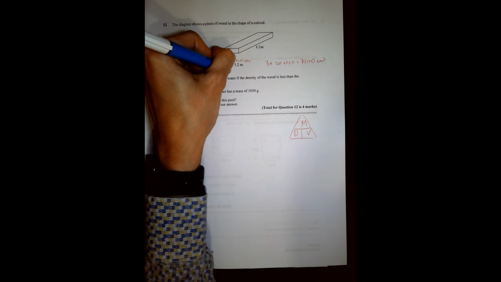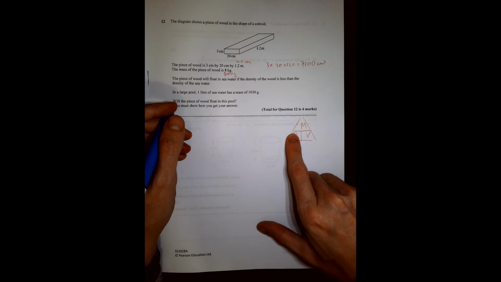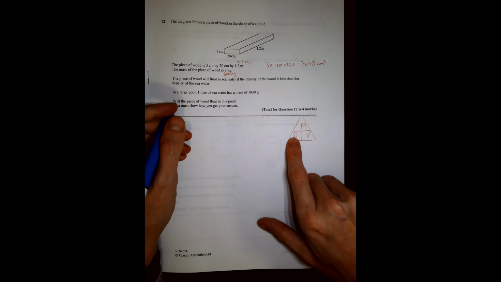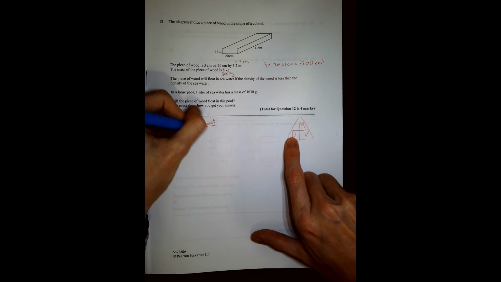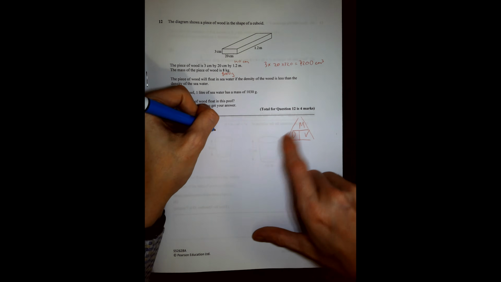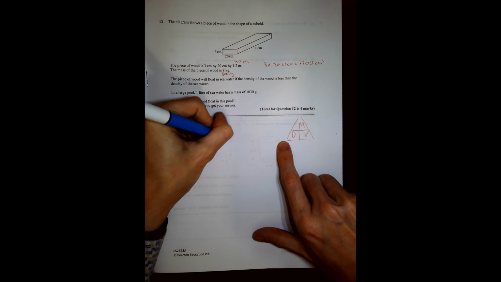Then I've got this in kilograms, so I'm going to change that to 8,000 grams. Okay, now from there I'm going to work out the density by doing mass divided by volume. So for the piece of wood, density is going to be mass 8,000 grams divided by 7,200.